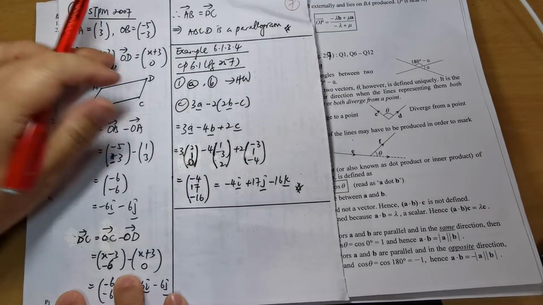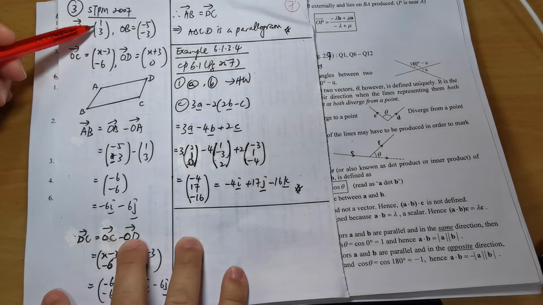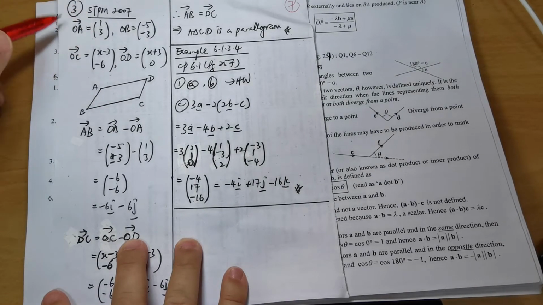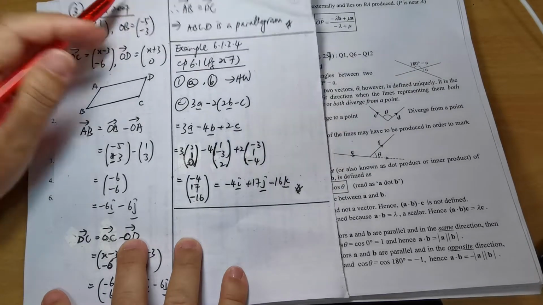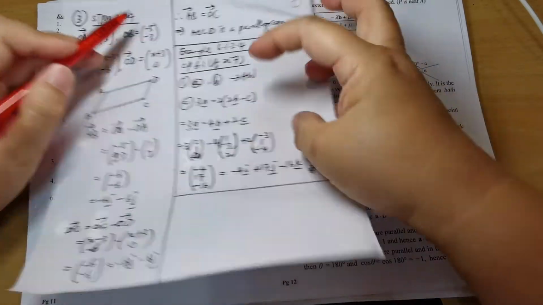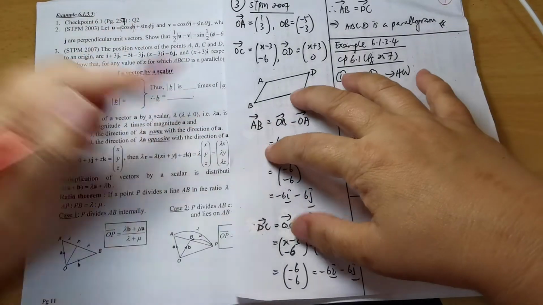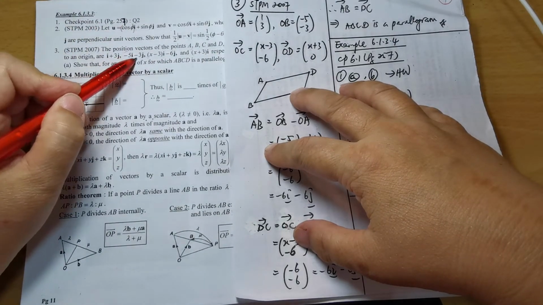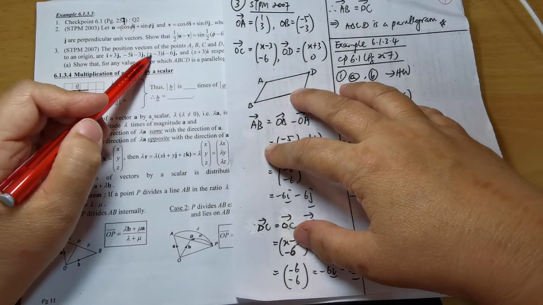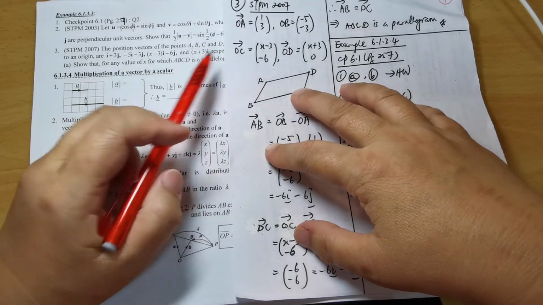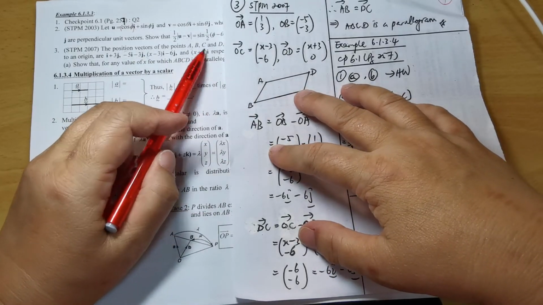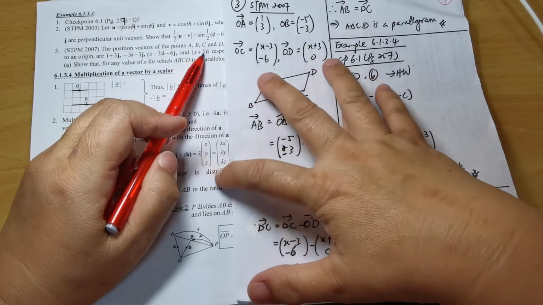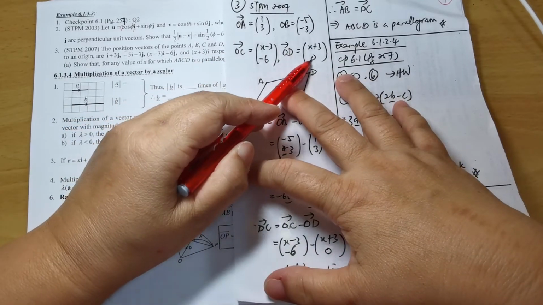So just now they gave you, right? So I write everything in vector column form, easier to calculate. Okay. So OA is 1, 3, OB is -5, -3. Okay, OC is x minus 3, -6. Okay, OD is x plus 3, I only, you see? X plus 3, I only. Okay, so J is 0.